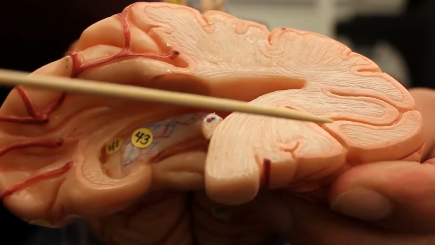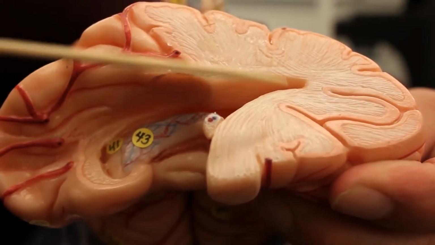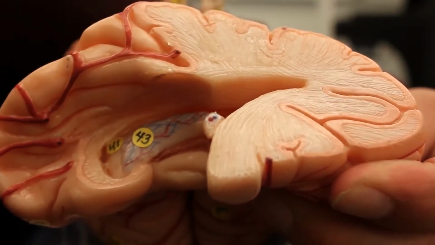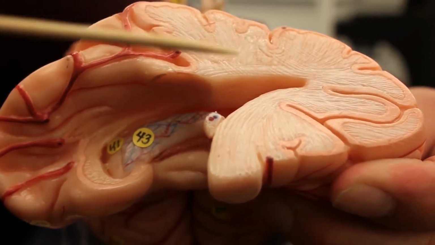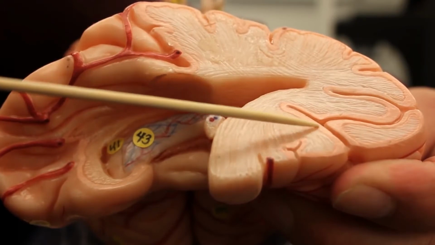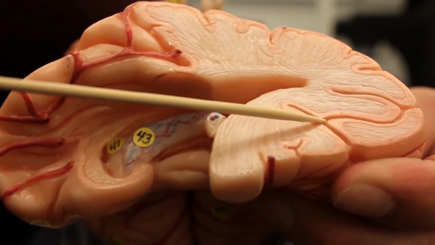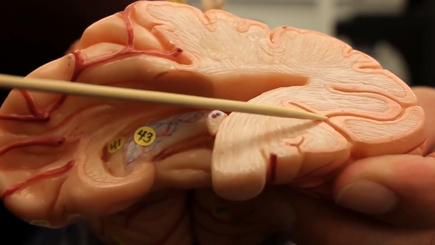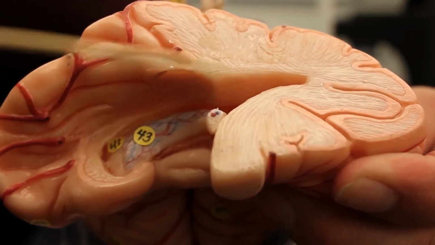All right, so now we're taking a look here. I wanted to show you something. Remember I was talking to you guys about the outer gray matter of the cerebral cortex. And again, what does gray matter mean? It just means it's unmyelinated cell bodies. Well, if you see this pink right there, that's the cerebral cortex. So that's the unmyelinated cell bodies, right? All that right there. Even a little bit right there too.